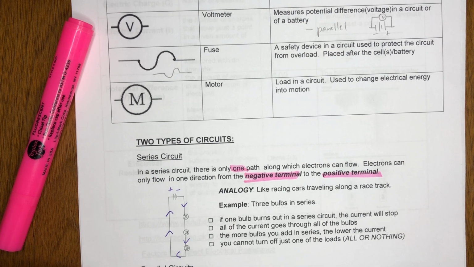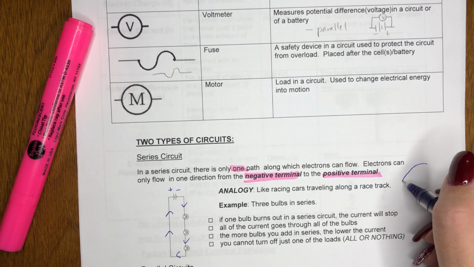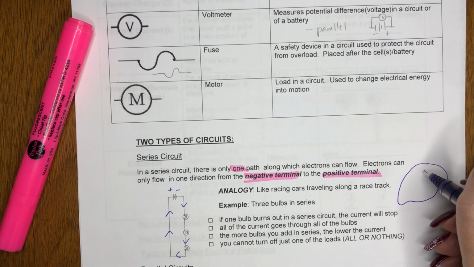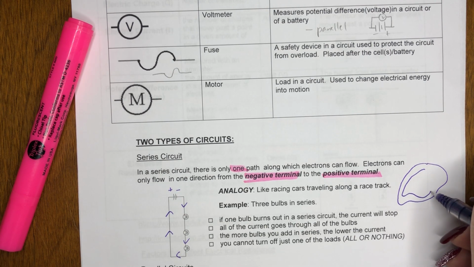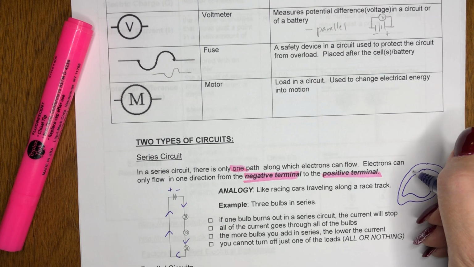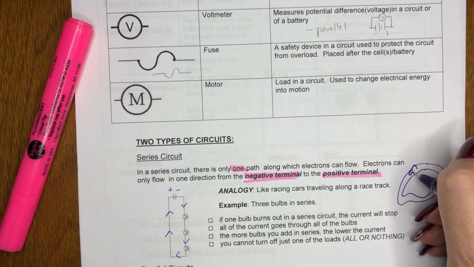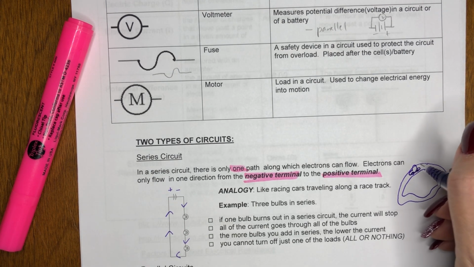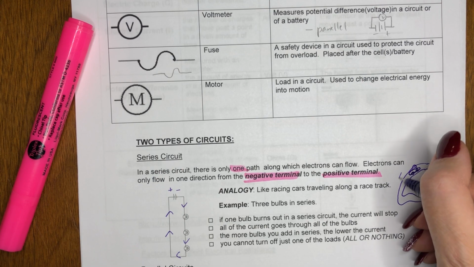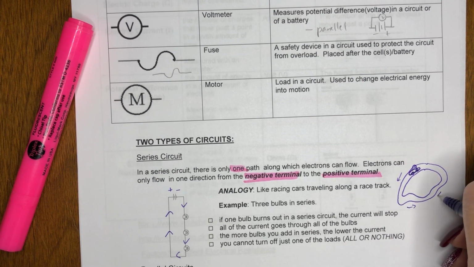An analogy for a series circuit is race cars traveling along a racetrack. So here's your racetrack. If there are cars on it, they only have one way to go. I'm not really good at drawing cars, so there's my little car, beep beep, okay? My car is going to whiz around, and it can only go on this track.